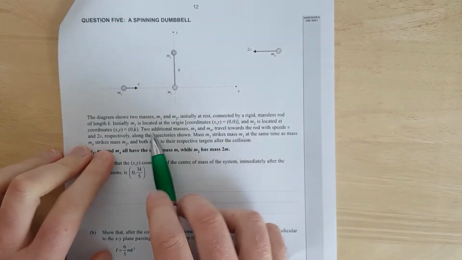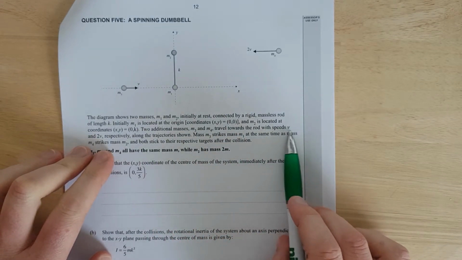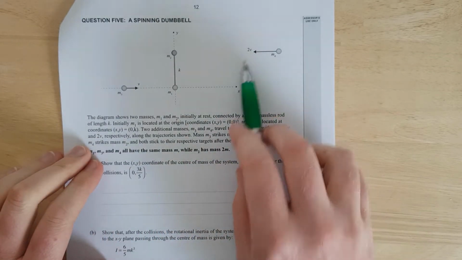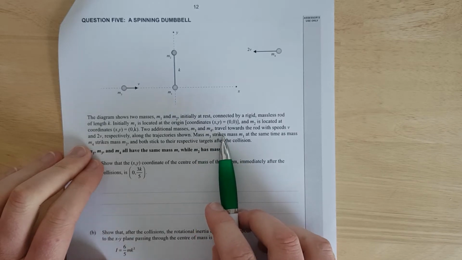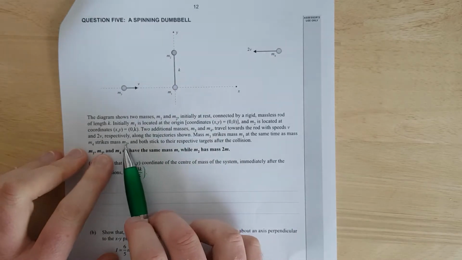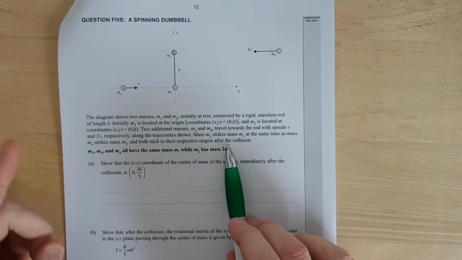Two additional masses, M3 and M4, travel towards the rod with speeds v and 2v respectively. Mass M3 strikes M1 at the same time as M4 strikes M2. Both stick to their targets, so it's a fully inelastic collision.